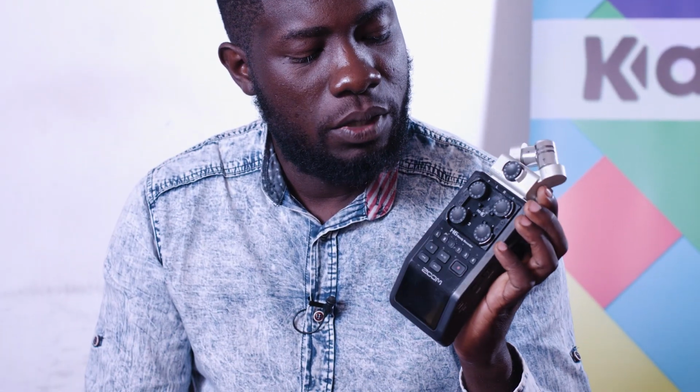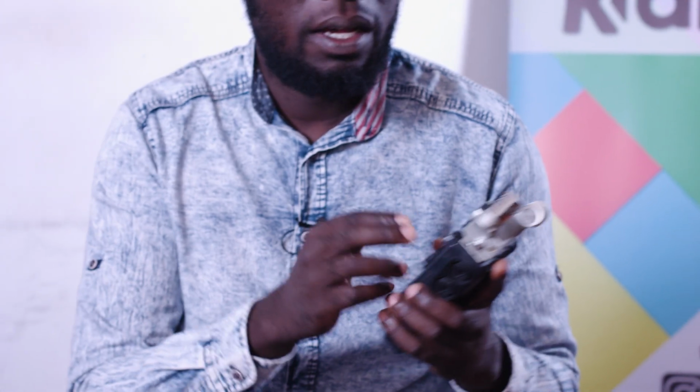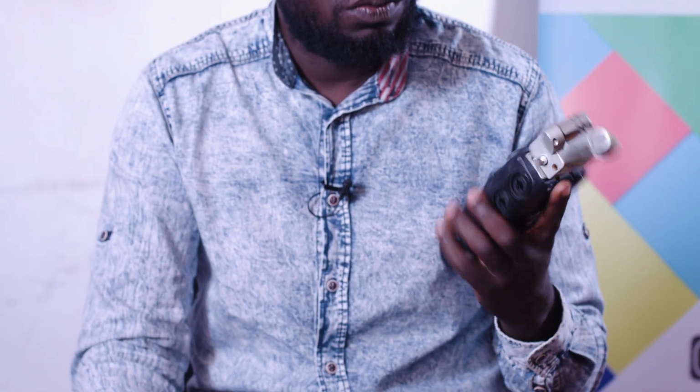So we have a Zoom H6 recorder. It's a very good recorder for people who are coming up in the industry, and people who are already in the industry can still use it all the time. If I'm on set, it helps me a lot. If I want to record my ambience, or maybe do interviews, I usually use the Zoom H6.